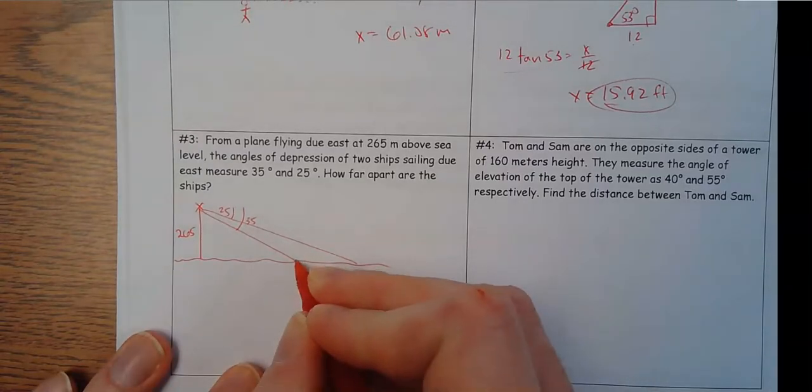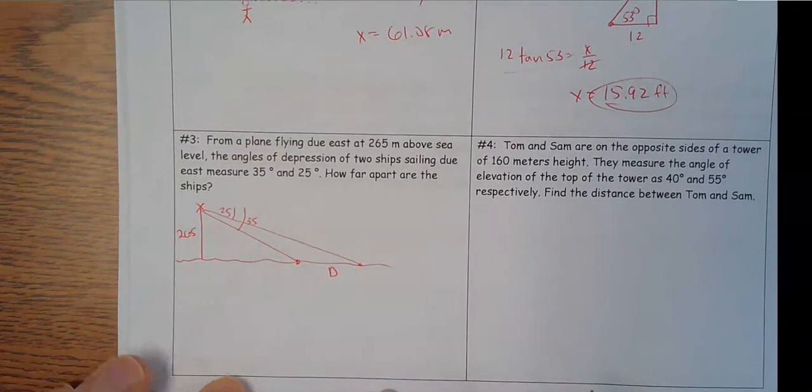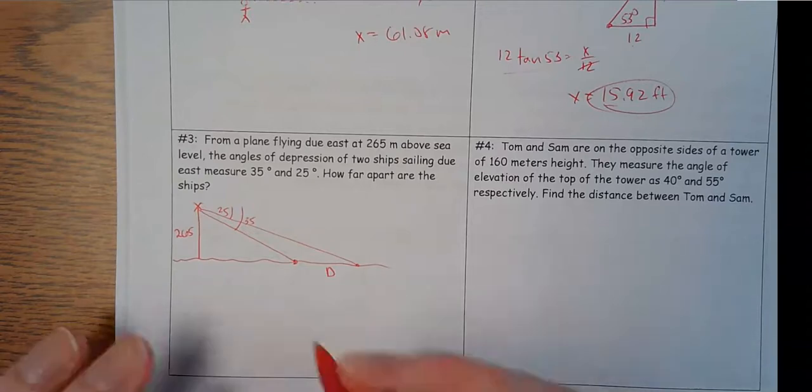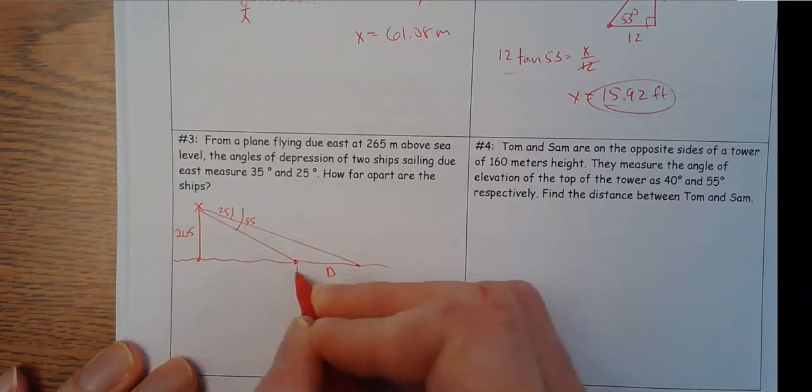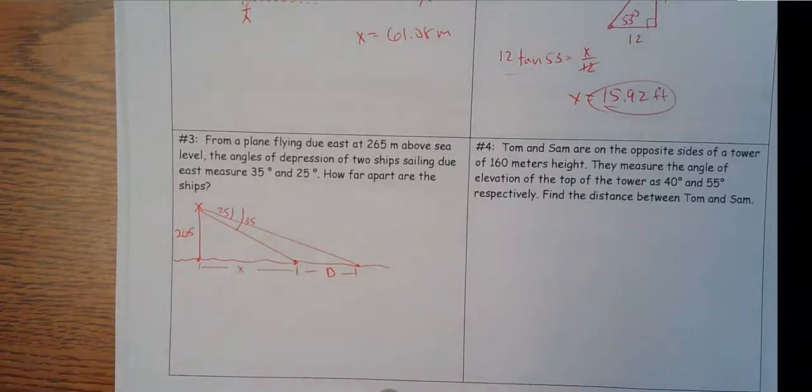Okay, so a real good way of doing this is I want to find this distance right here. So I'll just call that D for distance. And I'm going to need to mark this right here. So maybe I'll mark these like that. So I'm just going to call this X. But in the end, I want to find distance. The distance between the ships is what I'm really trying to find here.